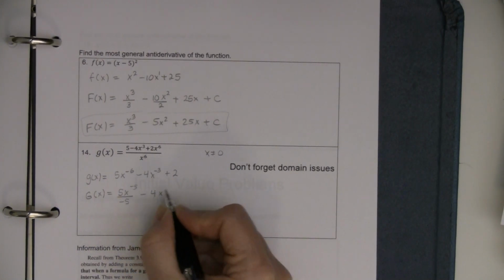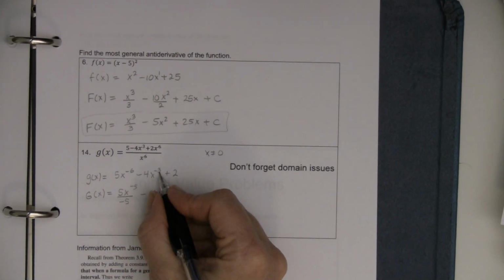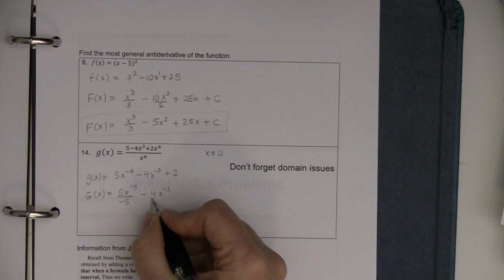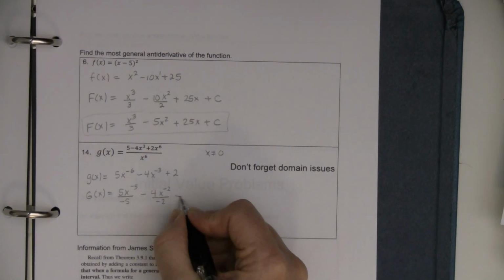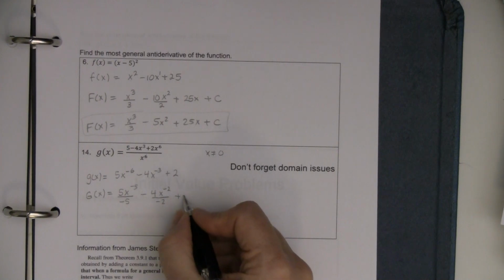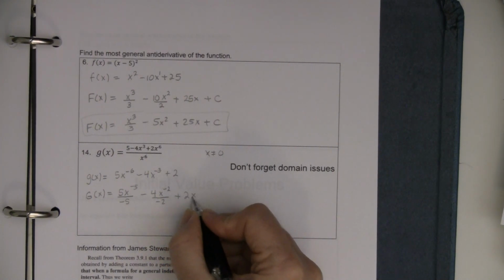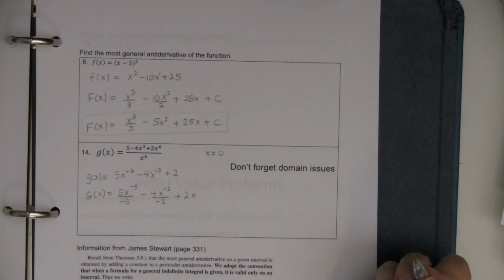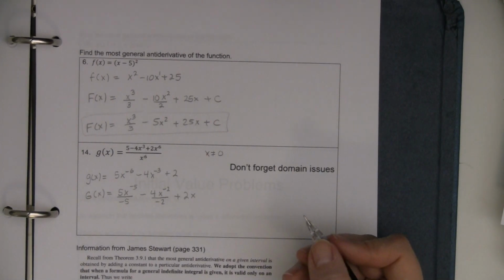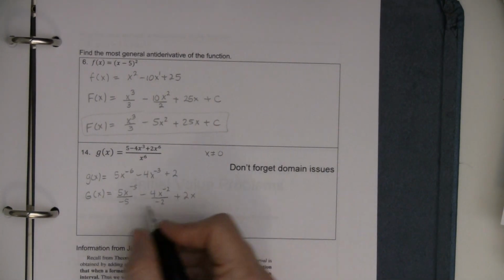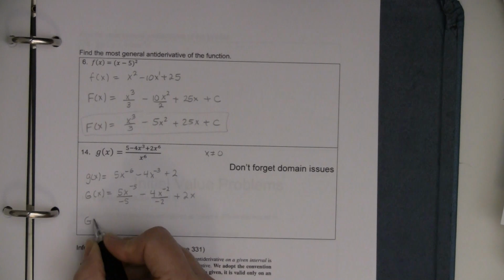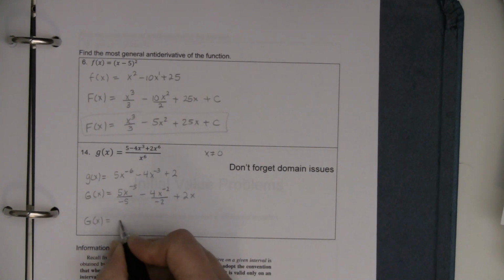Minus 4, add 1 to the exponent, so that gives me negative 2, divide by the same thing. The antiderivative of 2 is 2x. And then this is where your book is like, well, there's kind of two c's here. Let me reduce this up here, and I'll show you what he does with it. There's kind of two c's.